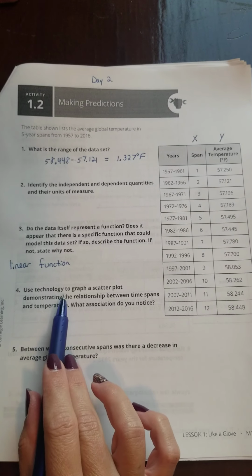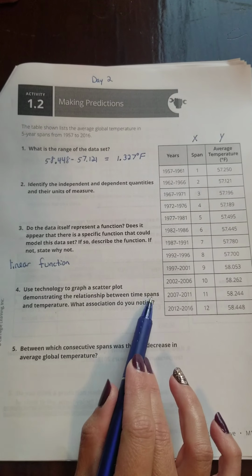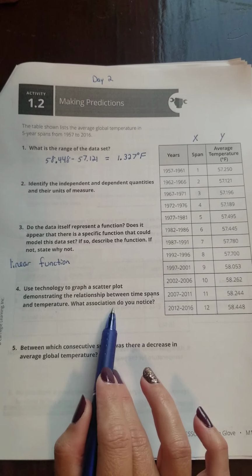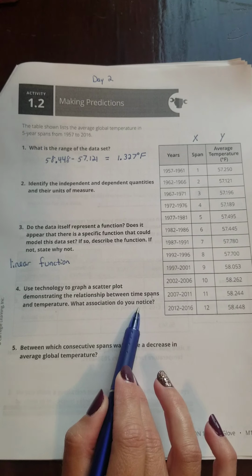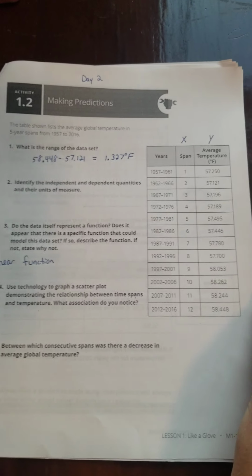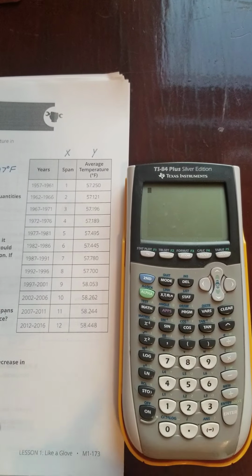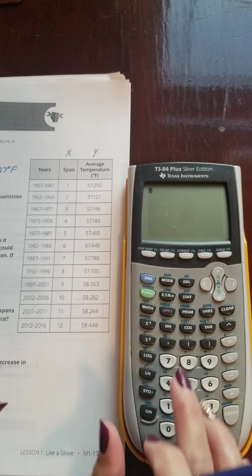Number 4, we're going to use technology to graph the scatter plot, demonstrating the relationship between the time spans and temperature. What association do you notice? All right, so we're going to do what we did in the previous lesson, and we're going to calculate the linear regression.